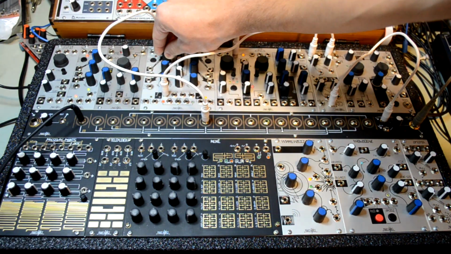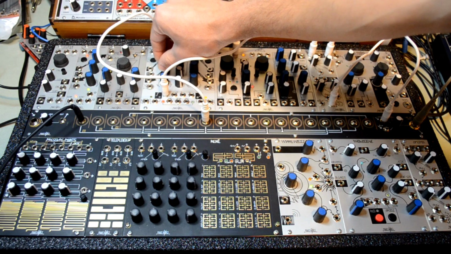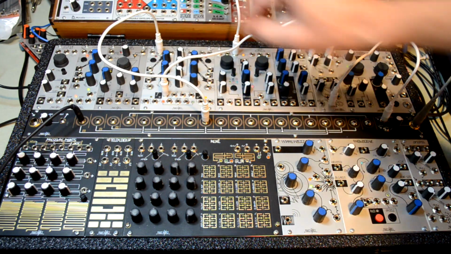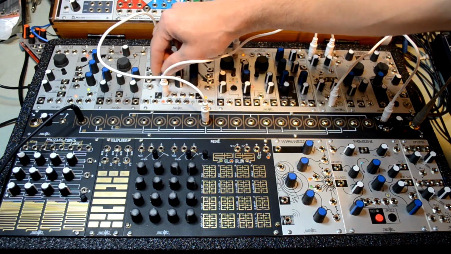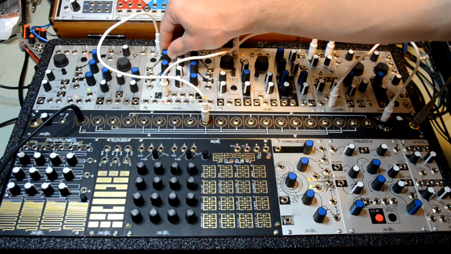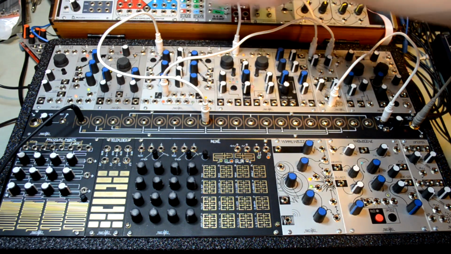Be sure that the input attenuator is turned up. This will create an envelope every time pad 1 sends a trigger. The rise and fall knobs allow you to control how fast the VCA opens and how fast it closes.